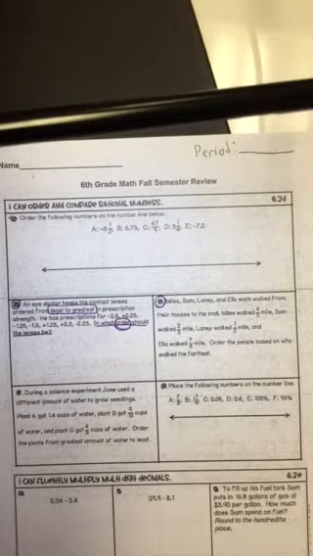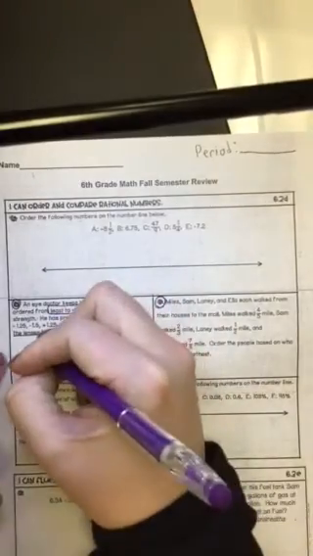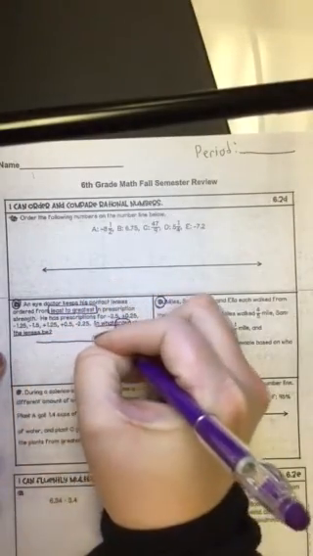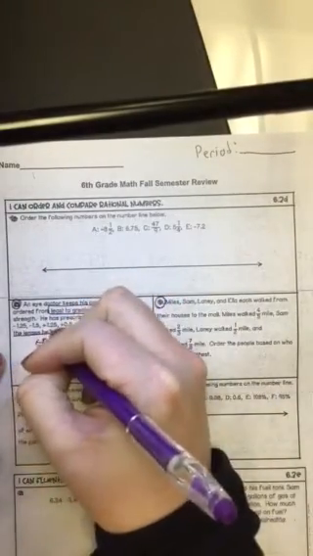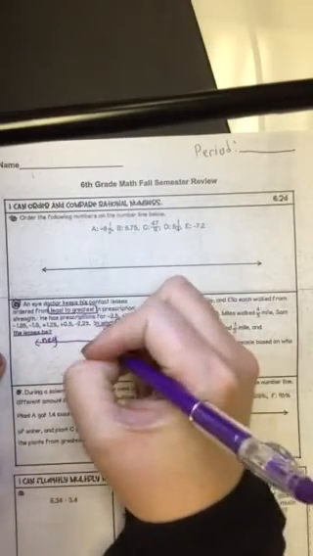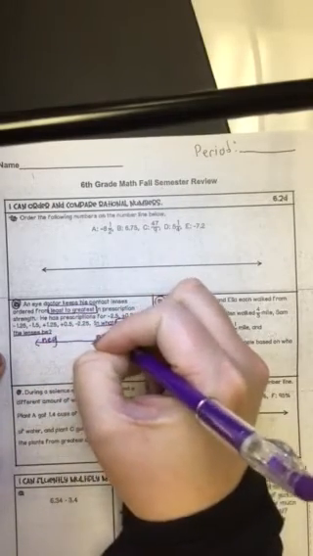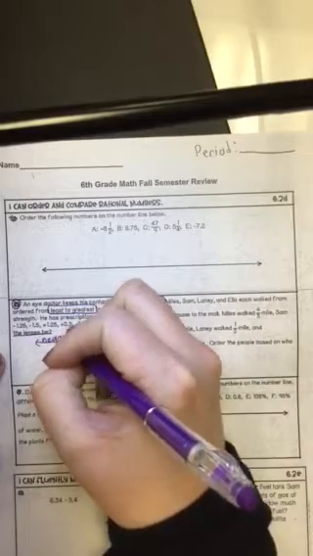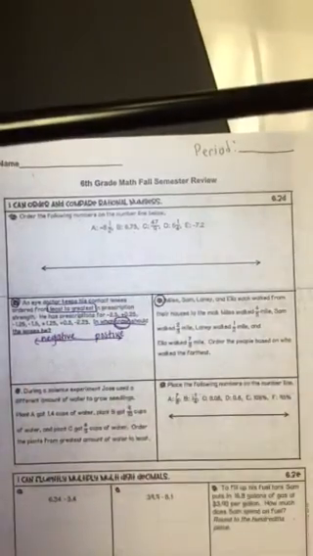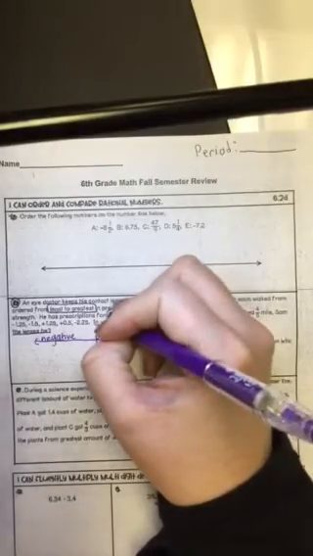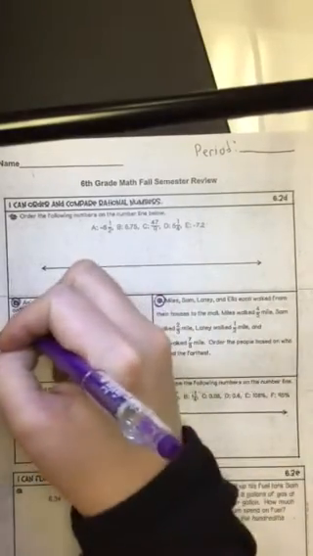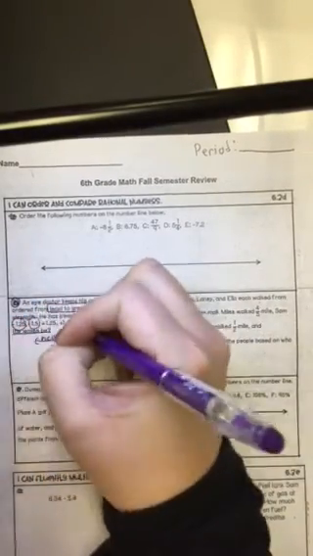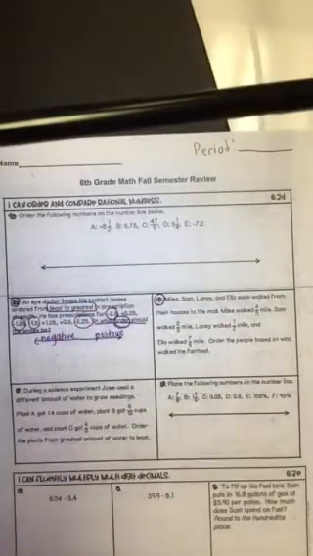That's smallest to largest. And if we remember, when we order from least to greatest, our negative numbers are going to come first. Our positive numbers are going to come second. So when I look at these numbers, I'm going to find all of my negative ones, and I'm going to put a circle around them. So I've got a negative, a negative, a negative, and a negative. So I'm going to deal with those 4 numbers first.